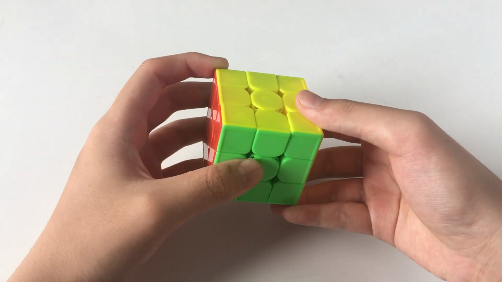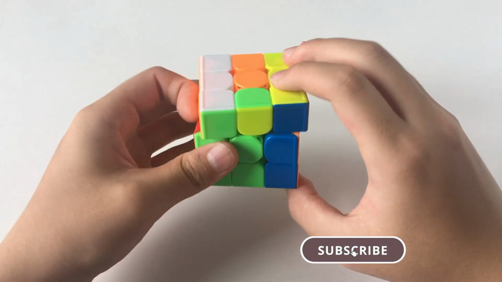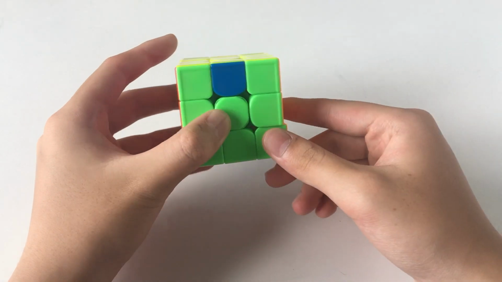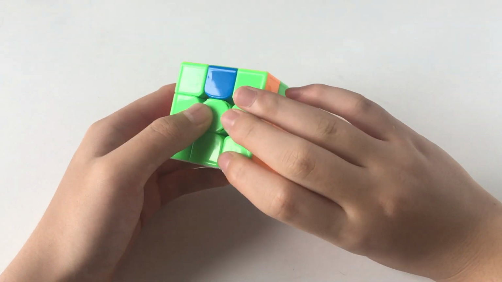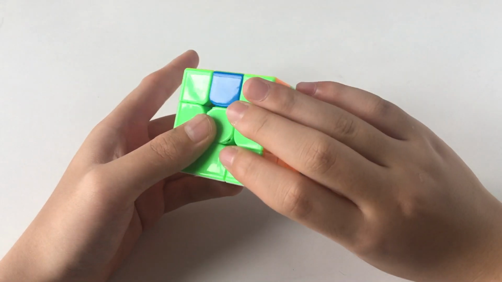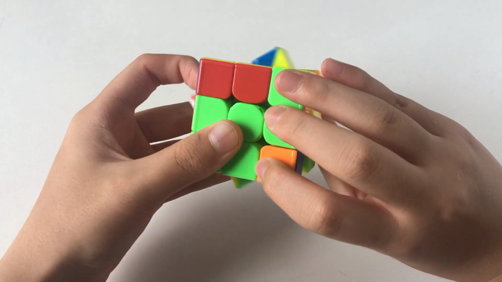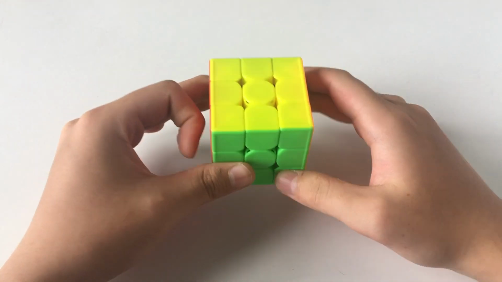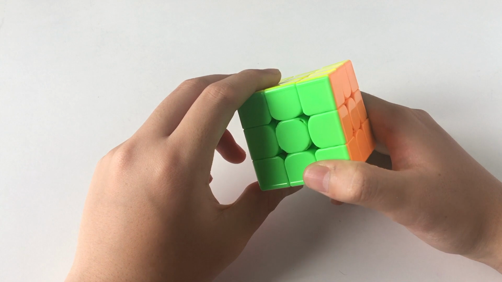Now, what if I move on to this? Well, I have to regrip this time, and I didn't even do the correct algorithm. Basically, now I move on to this grip, and this grip is the best because I can do the whole algorithm very smoothly without regripping. And that is what you want to look at when you're doing your algorithms.